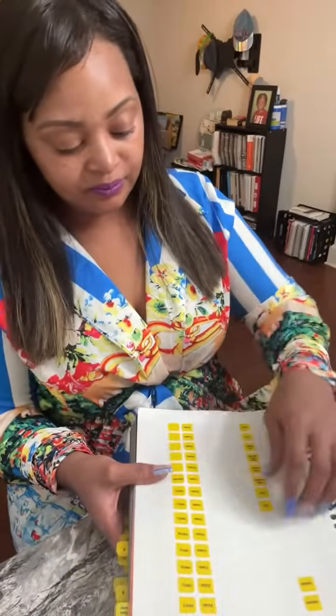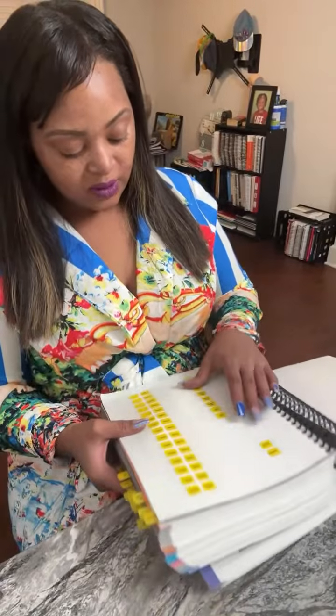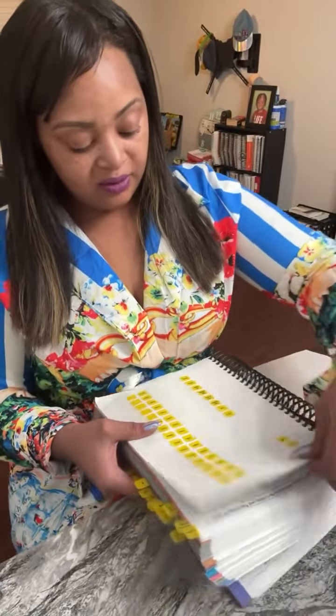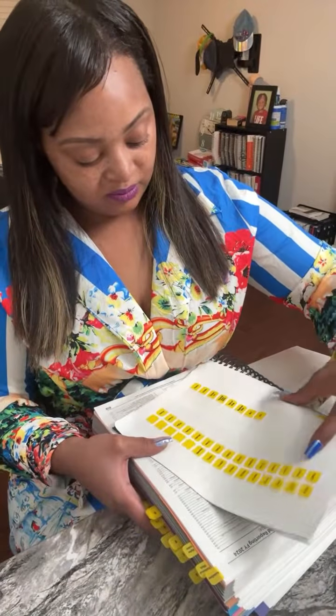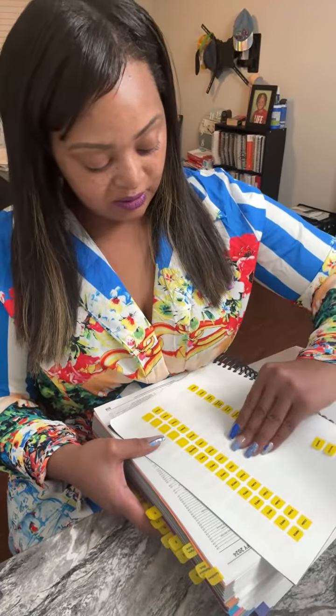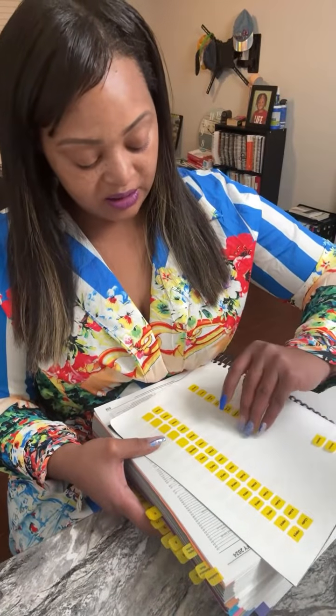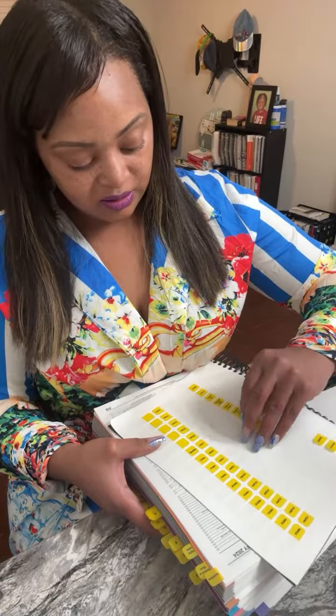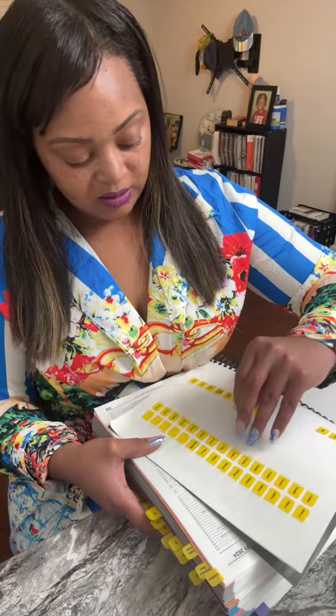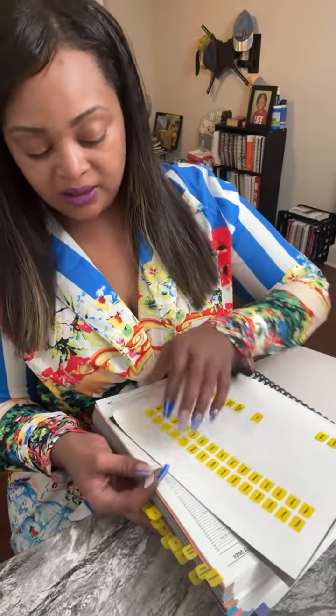So it skips right to the Y. U through V, and W through Z. So I'm going to put this here, the W through Z code.